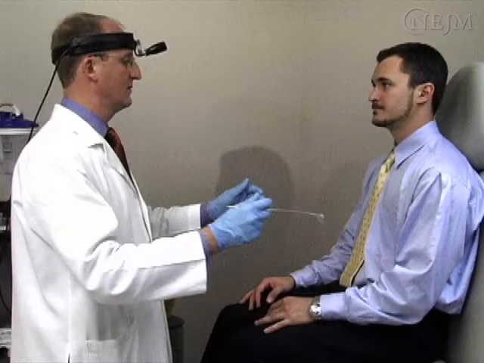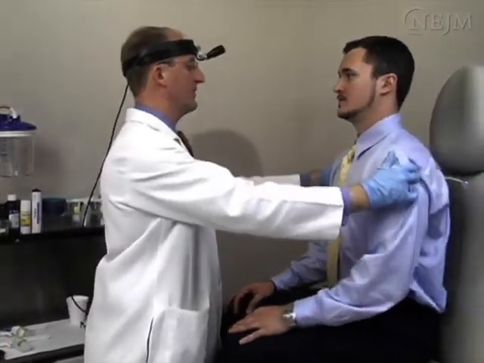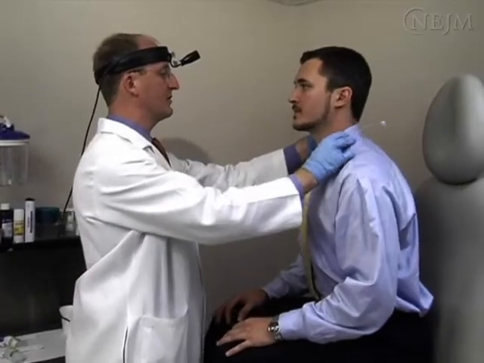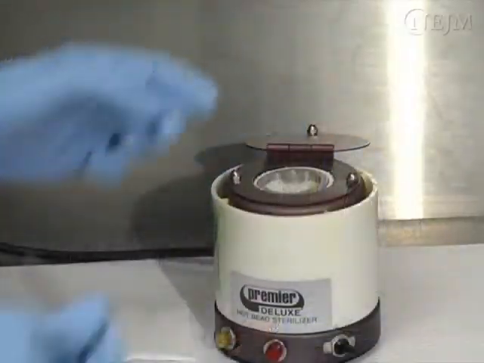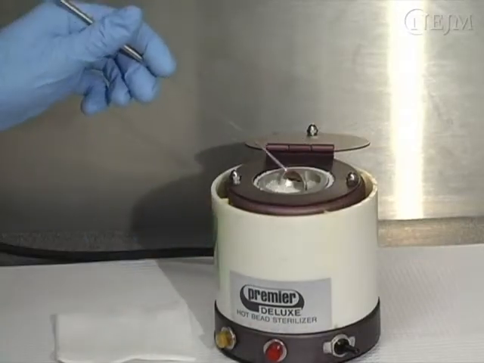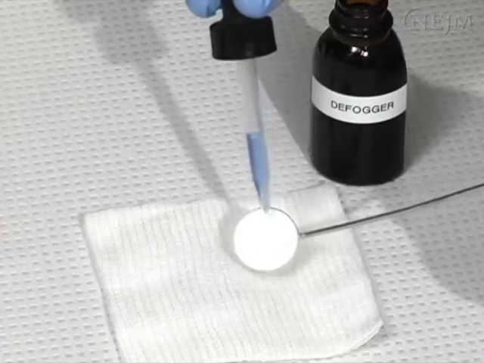The patient should be seated opposite the examiner. Ask the patient to uncross his or her legs and lean gently forward. Ask the patient then to open the mouth widely and protrude the tongue. Warm the mirror to just above body temperature or coat the mirror with an anti-fogging solution.